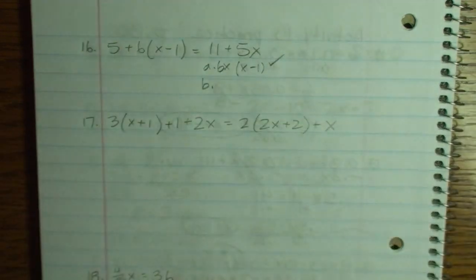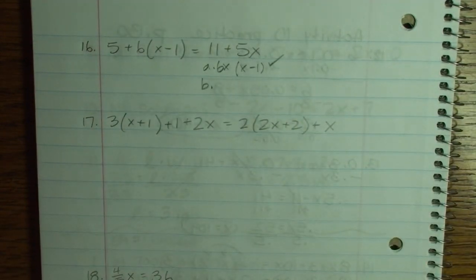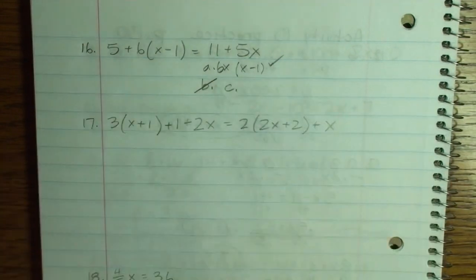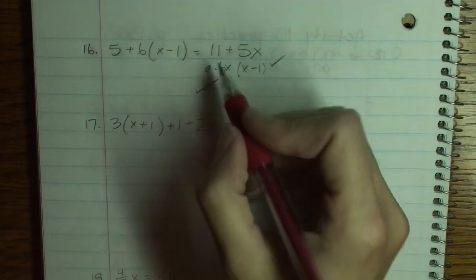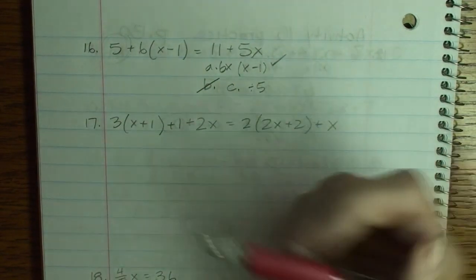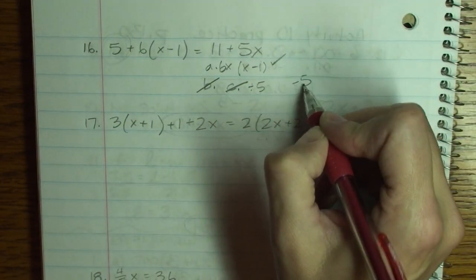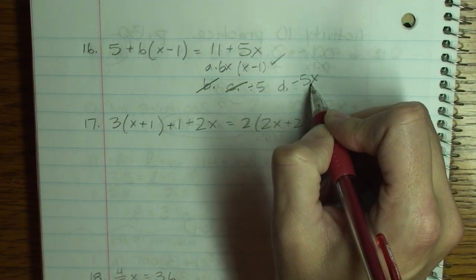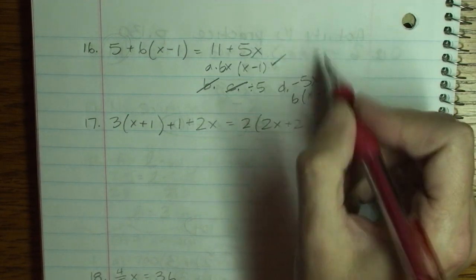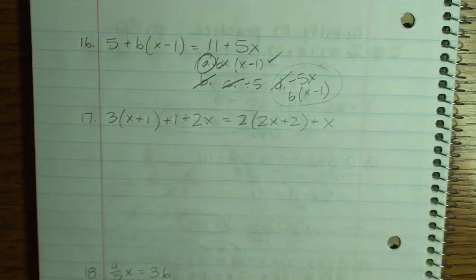B says subtract 1 from both sides. Well, there isn't any 1's being added, so that's definitely not going to be one of my choices. C says divide by 5 on both sides. Well, divide by 5, this is being really added. It's positive, so that's out. D says subtract 5x from 6 times x minus 1. Well, that's impossible because you don't have like terms yet, so that one's out. So the answer here is going to be A.